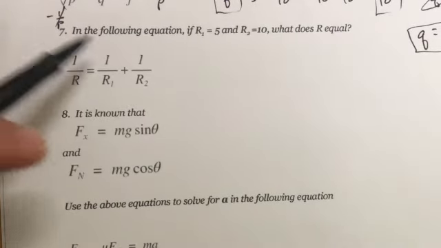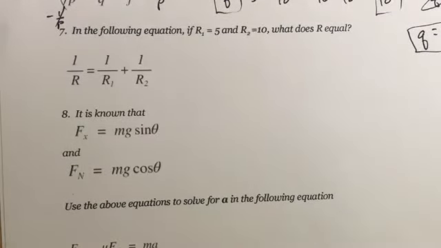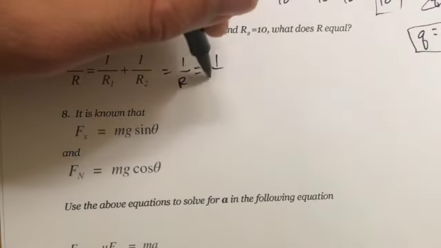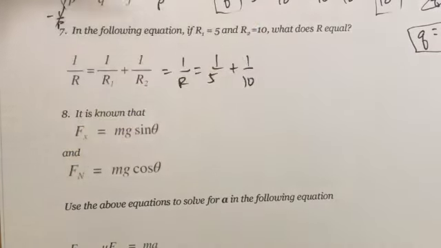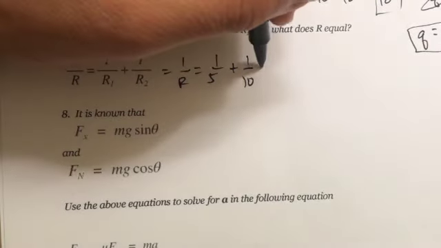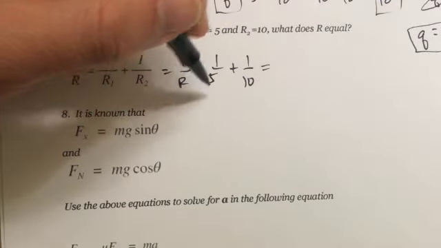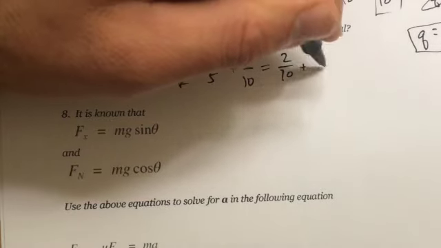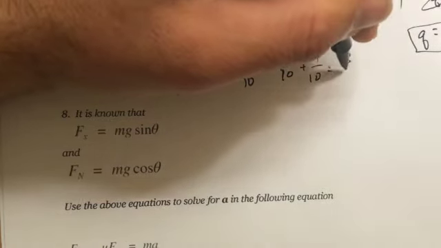All right, number 7, in the following equation, if r1 equals 5 and r2 equals 10, what does r equal? So again, it's doing the same thing that we did before. 1 over r equals 1 over 5 plus 1 over 10. Well, we have to get that common denominator again, so 1 over 5 is 2/10 plus 1/10 equals 3/10.